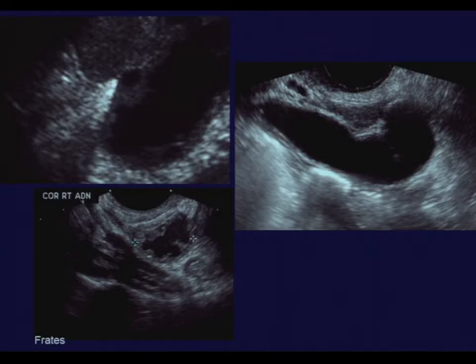Here's a few examples of a hydrosalpinx, and by definition, a hydrosalpinx is an obstructed tube, and we can see the fluid-filled tubular structure posterior to the uterus here. And in this image, again, the tubular structure with a bend in it here. You can see the wall of the fallopian tube. This is a classic hydrosalpinx, and a transverse image of a hydrosalpinx, not as distended as the other two images, where you see that cogwheel appearance on the transverse image.